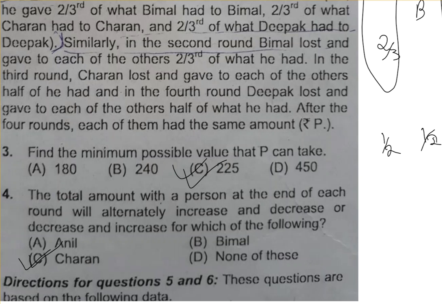So 15 minutes is okay, but more than that is quite much time to solve this kind of set. So if you have less time, this kind of set is to be done in the end if you come across.